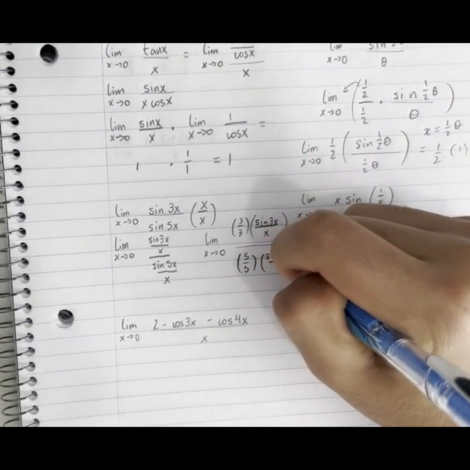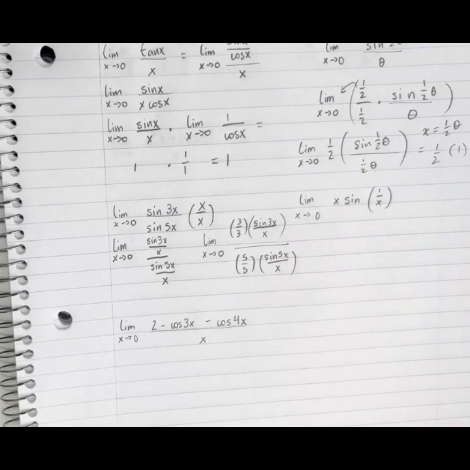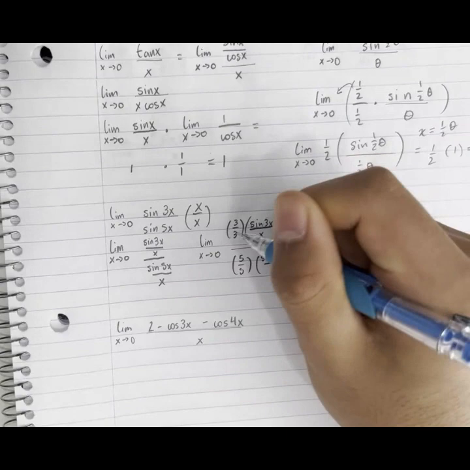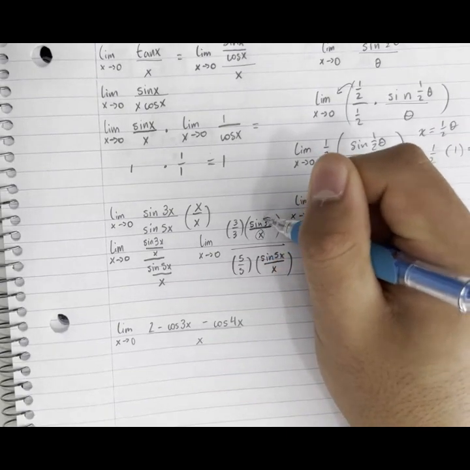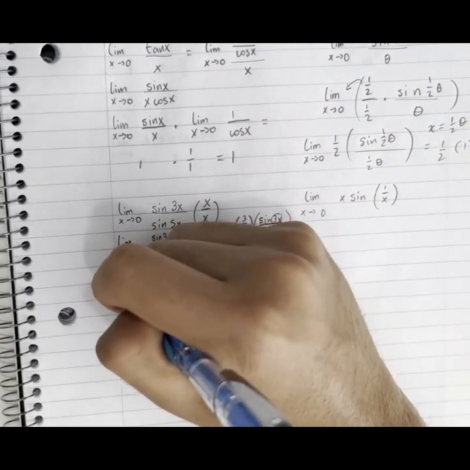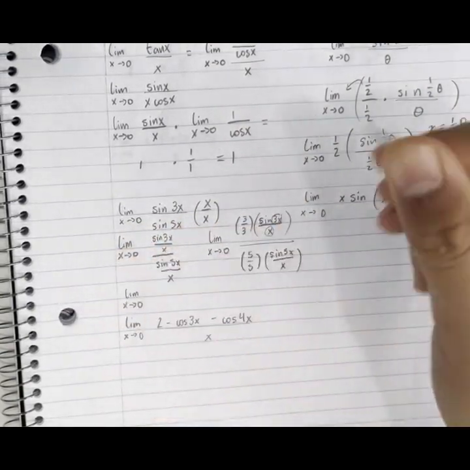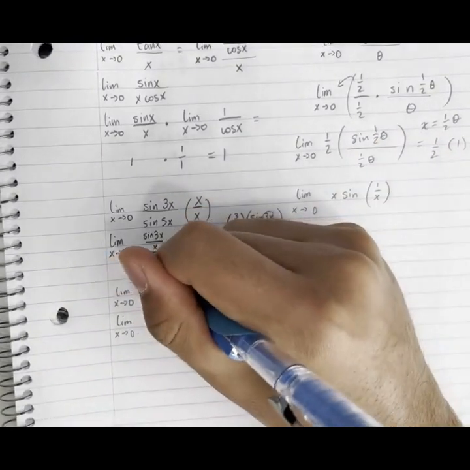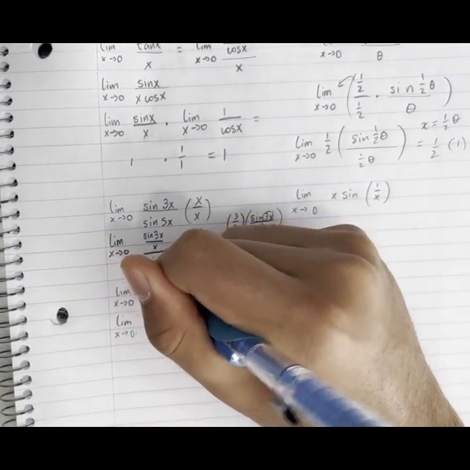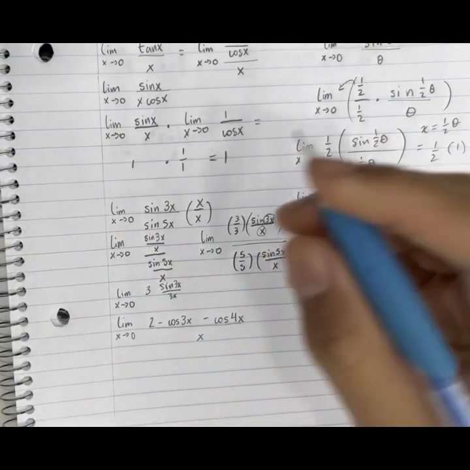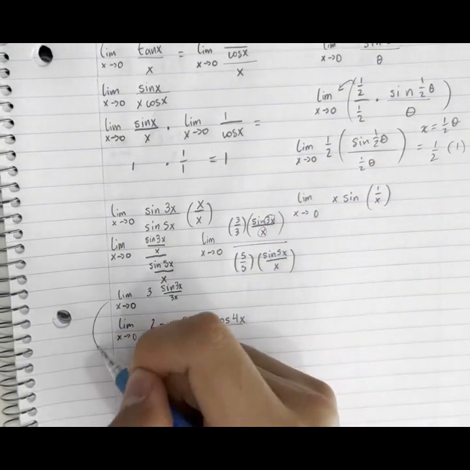Notice that I'm trying to get the argument of sine to be the same as the denominator so that I can apply this limit. So anyways, that works out to the limit as x approaches 0 of, take out that 3, sine 3x over 3x, and all of that, oh, I don't have space here, we'll go down here.